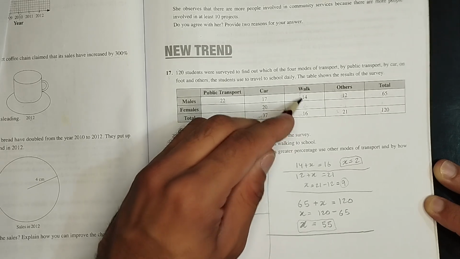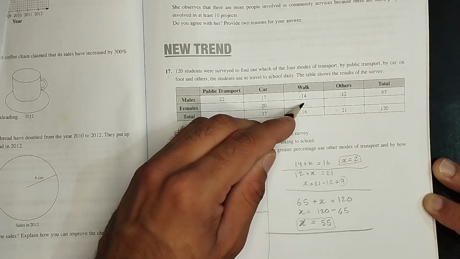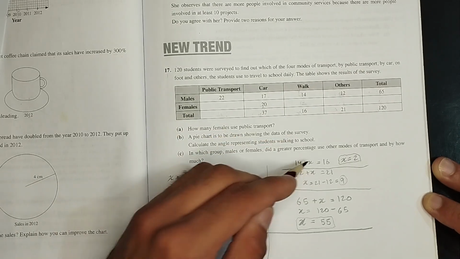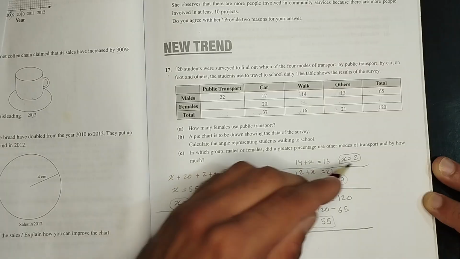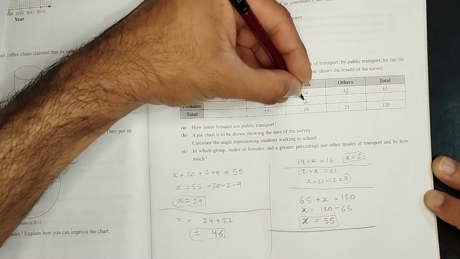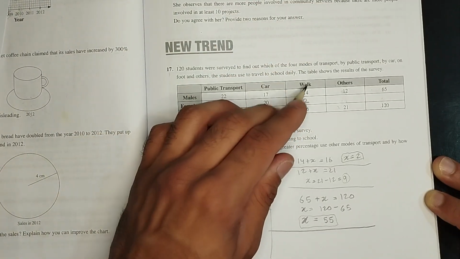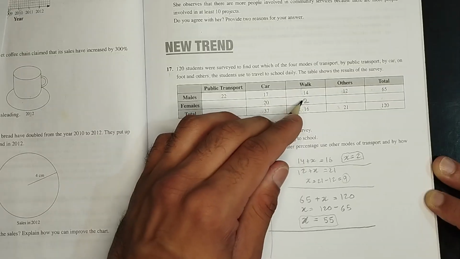14 of them are males. How many of them are going to be females, right? So 14 plus what is going to be 16? It's just that simple. 14 plus x is going to be 16, and x is going to be 2. So 14 plus 2 is going to be 16. We now know the number of females that come to school by walking, okay?